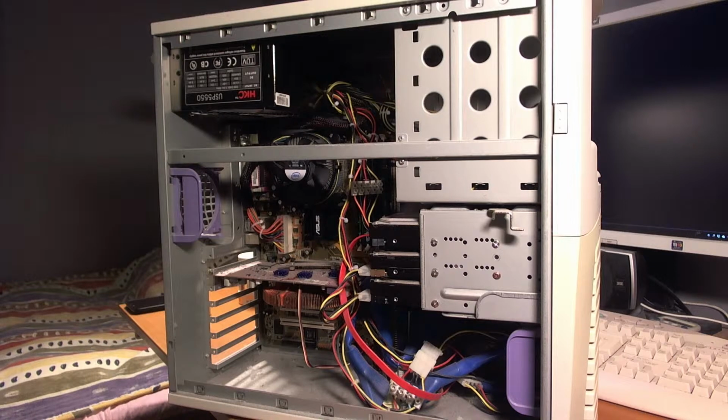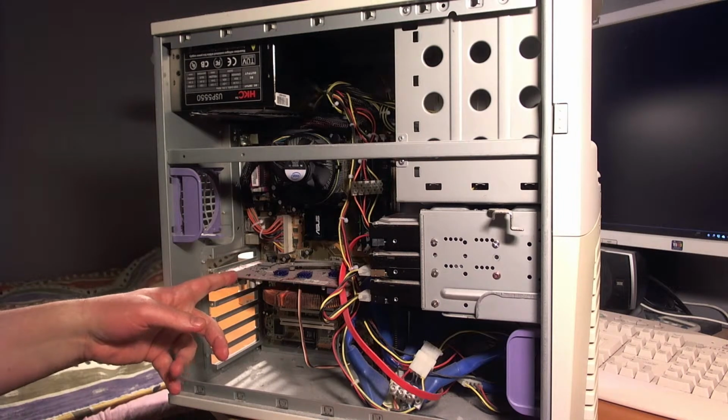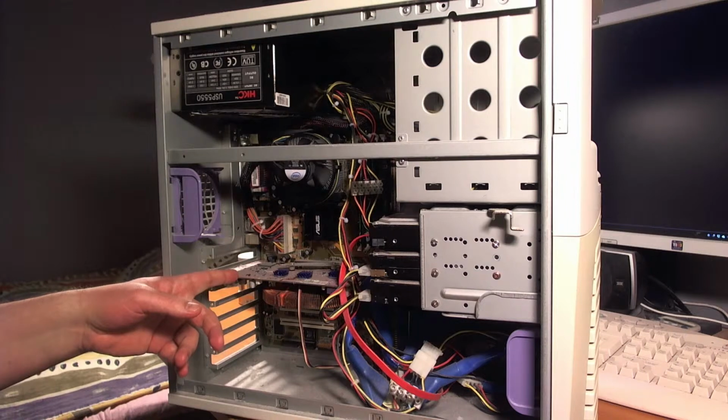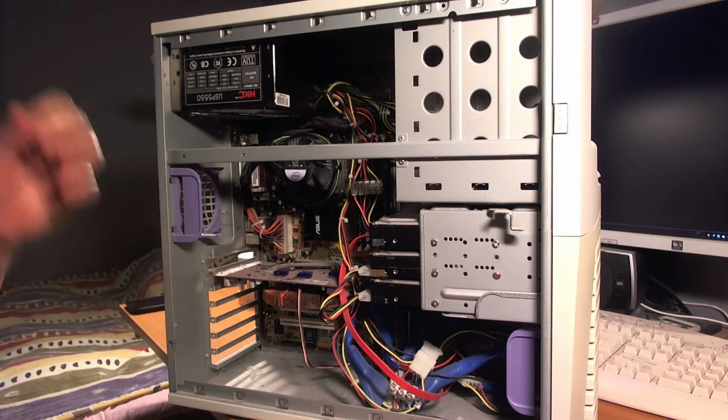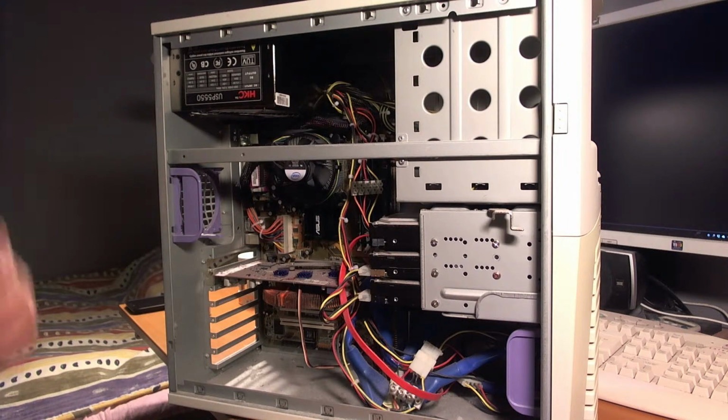PCI Express came a couple of years later, but there's a port for the graphics card called AGP, which stands for Accelerated Graphics Port, and that port is dedicated to graphics cards. You can't run anything else on it.